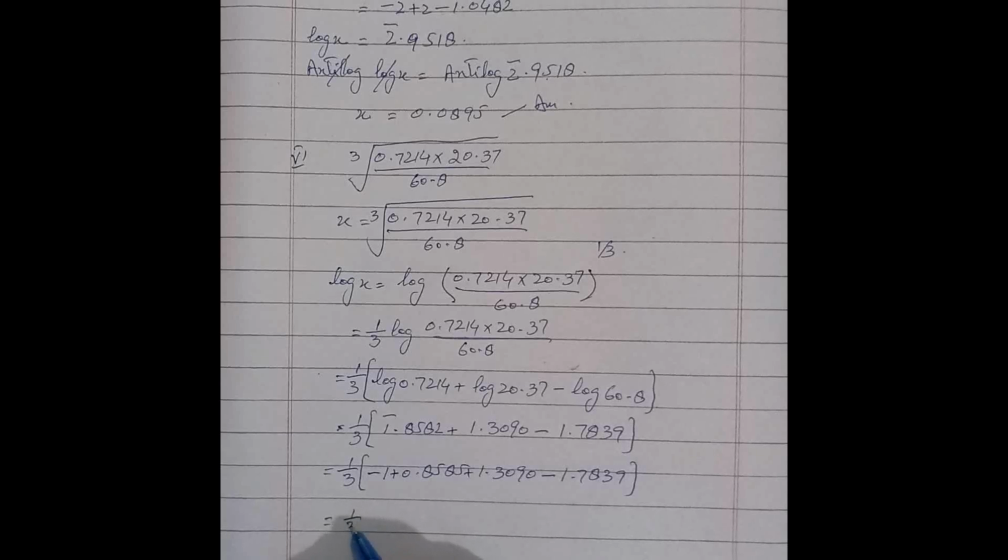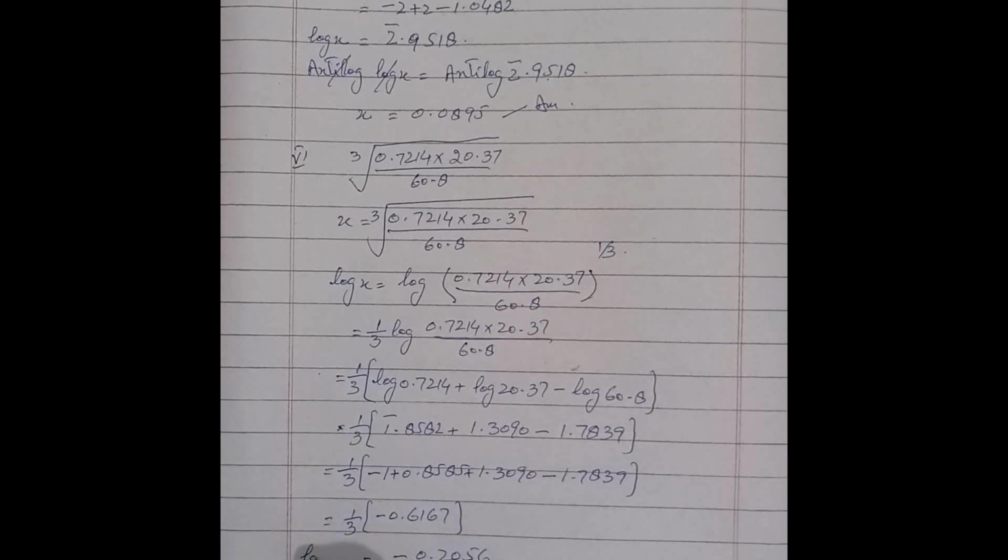And now we simplify these values. Minus 1 over 3 and solve all the values. We get minus 0.6167. And then we divide minus 0.6167. We get minus 0.2056. And this value is equal to log of x.